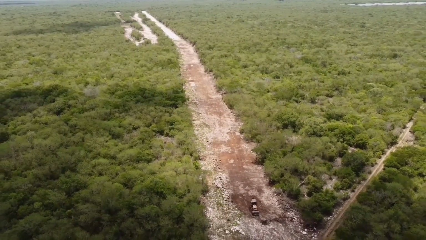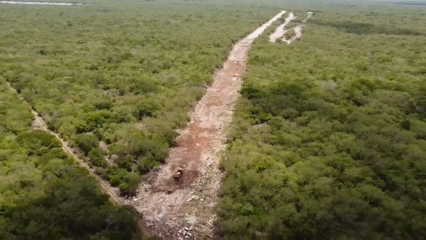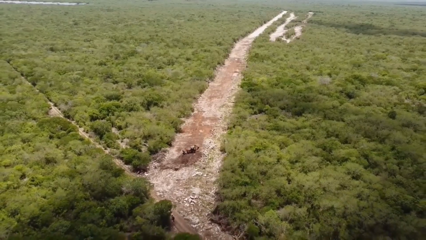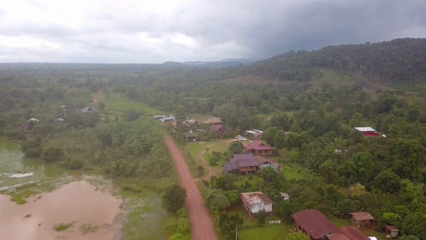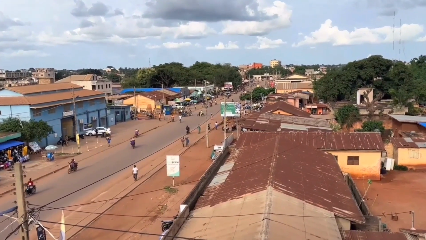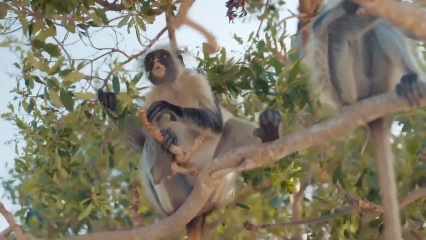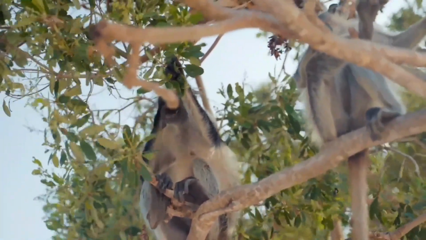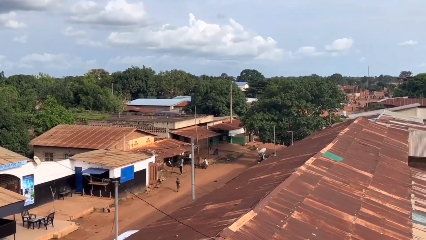The encroachment of humans into previously undisturbed ecosystems plays a significant role in the transmission of zoonotic viruses like Ebola. Deforestation, driven by agriculture, logging and other human activities, disrupts the habitat of wildlife, bringing humans into closer contact with animals that may carry the virus. This increases the likelihood of transmission and the potential for outbreaks.